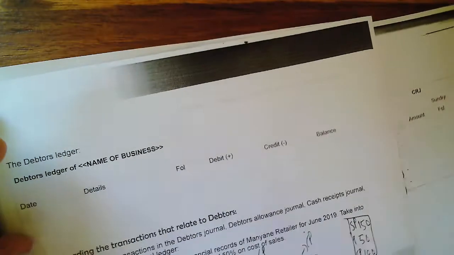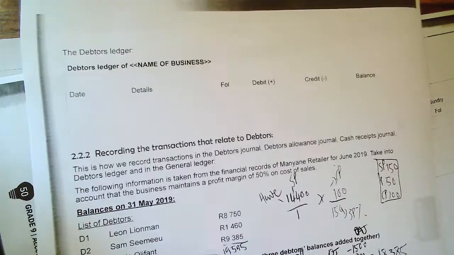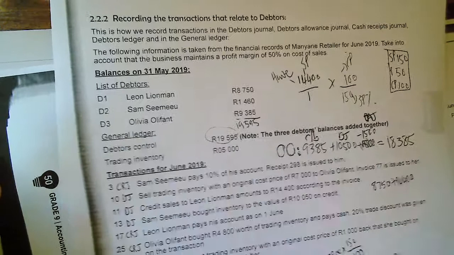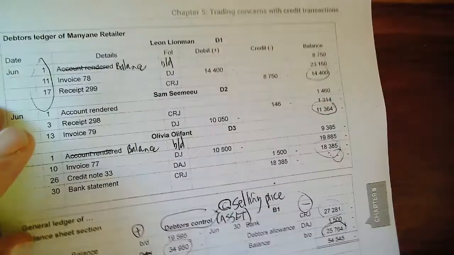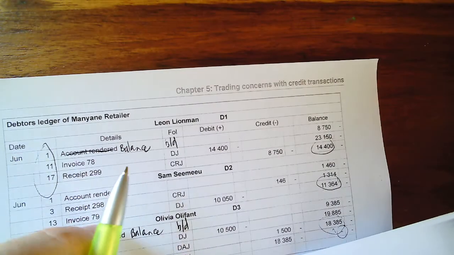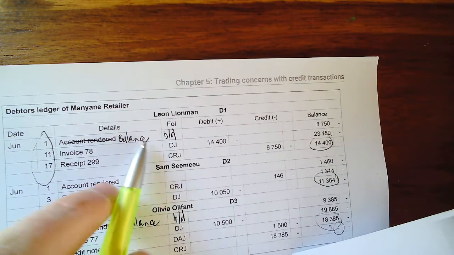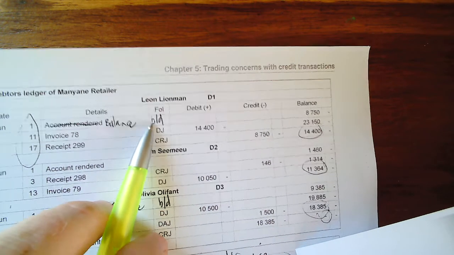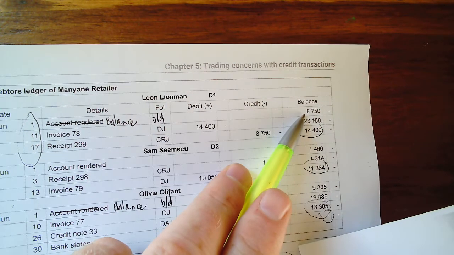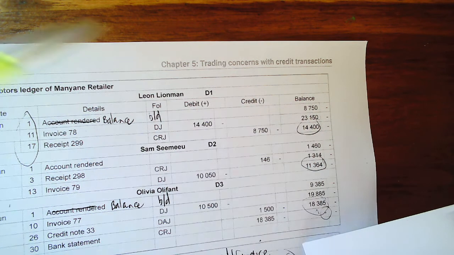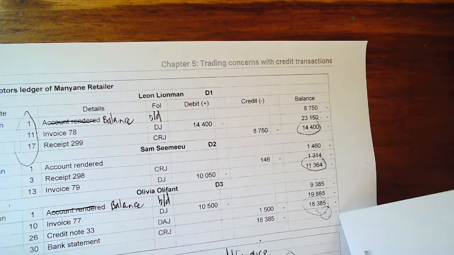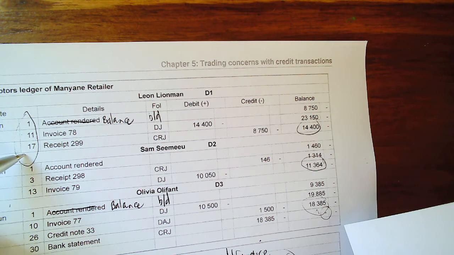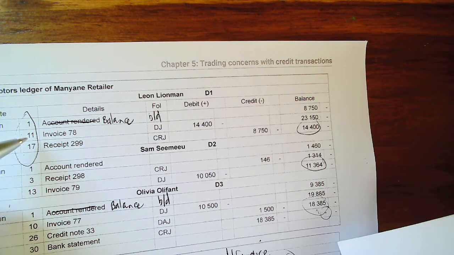So to be able to do the debtors ledger, I must write down the opening balance. So on the first, balance brought down, write that in folio, and it's 8750 that Leon Lionman owed us. The second transaction was on the 11th and the last one on the 17th, in that number order.